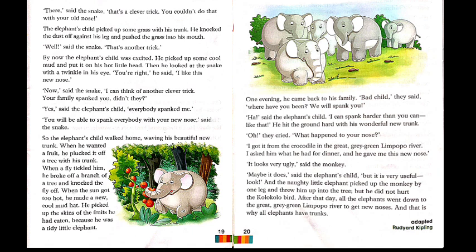He picked up some cool mud and put it on his hot little head. See, his head was very hot and he has taken some mud. What type of mud? Cool mud. And he just kept it on his hot little head.